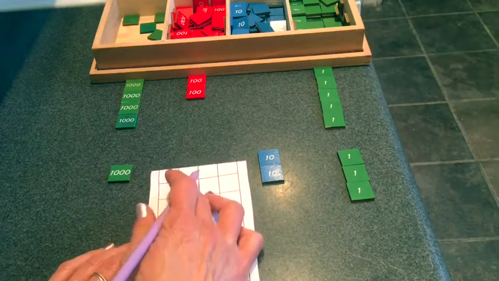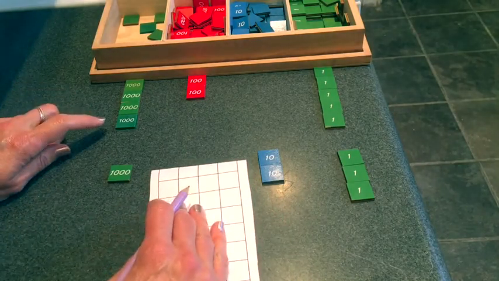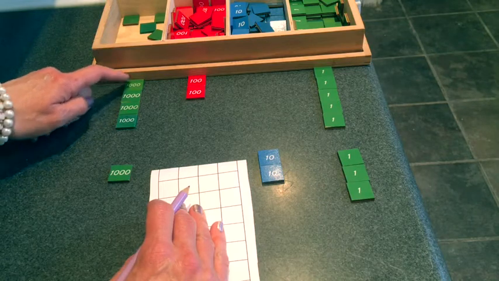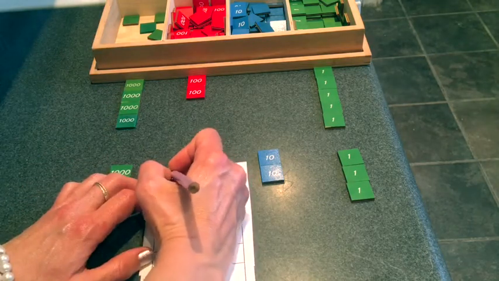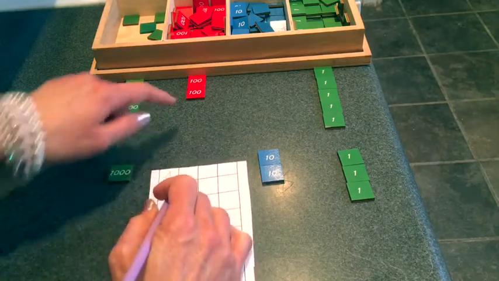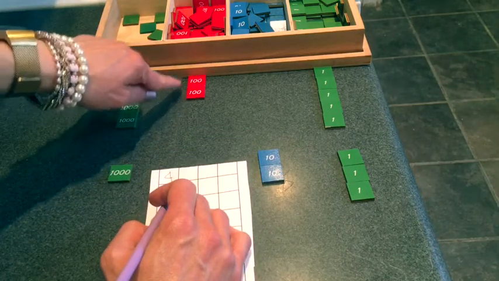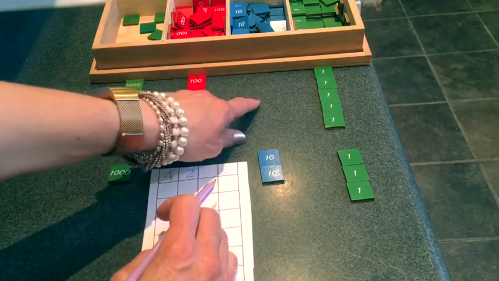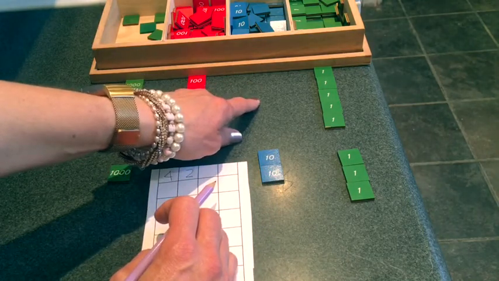Let's look at our first number. I'm going to count thousands. Will you count with me? 1, 2, 3, 4. I have 4 thousands. How many hundreds? That's right, 2 hundreds. All right, I'll count my, wait a second, there are no tens here.